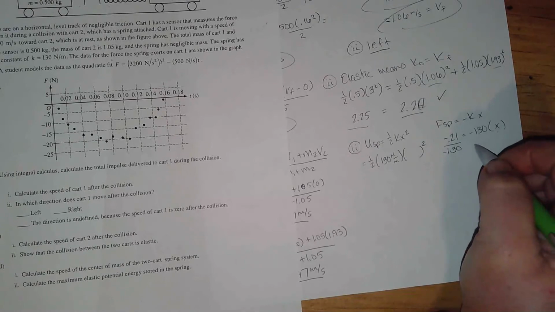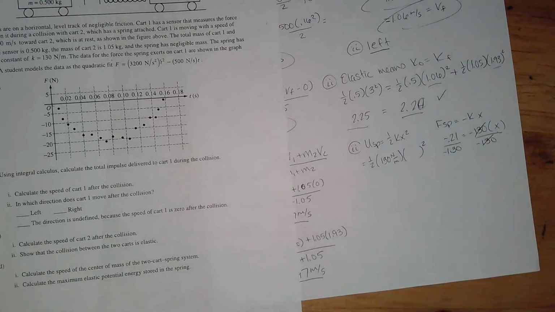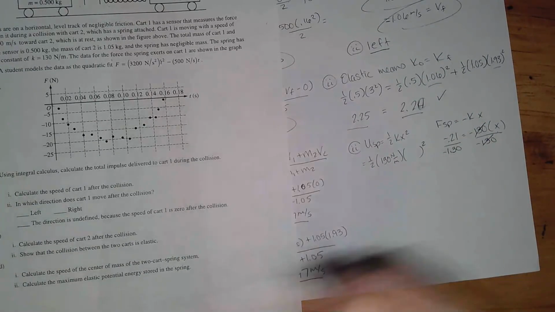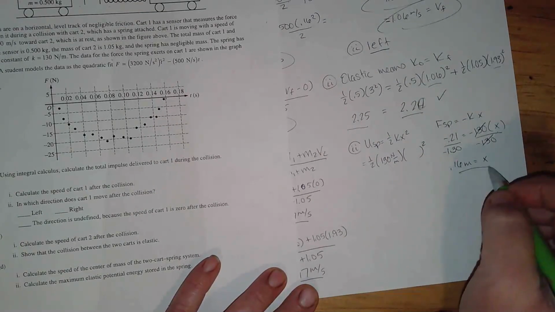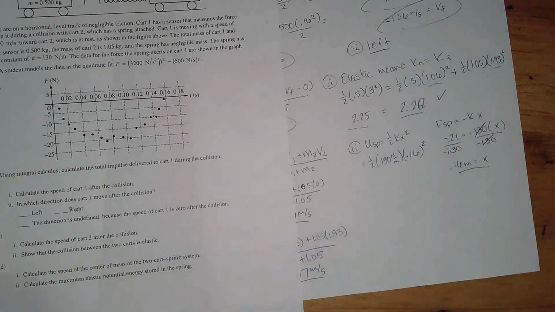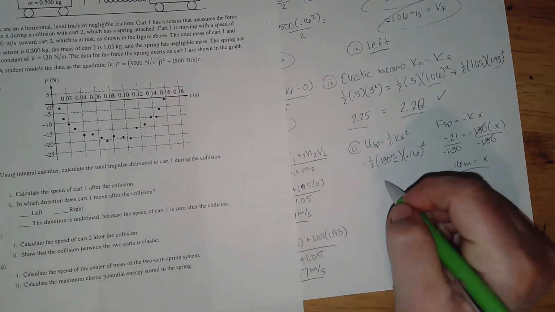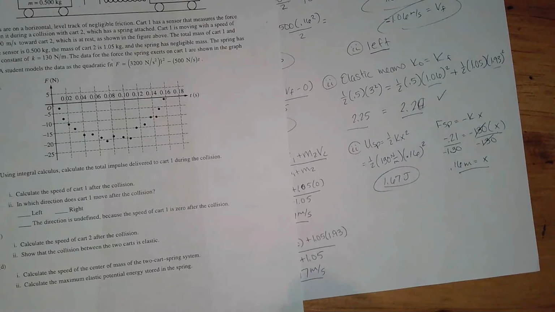That's 130, not 1.3. So that goes away. That goes away. 21 divided by 130 is 0.16. So that's my maximum compression. So I put that in to get my maximum energy. So 0.5 times 130 times 0.16 squared gives me 1.67 joules. And that's my maximum energy.